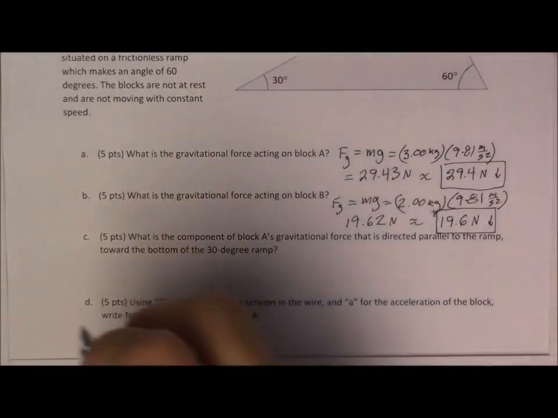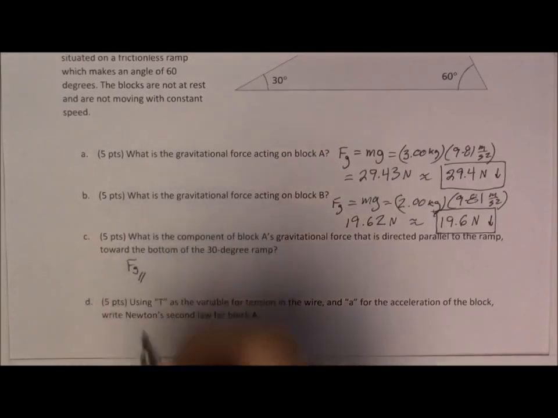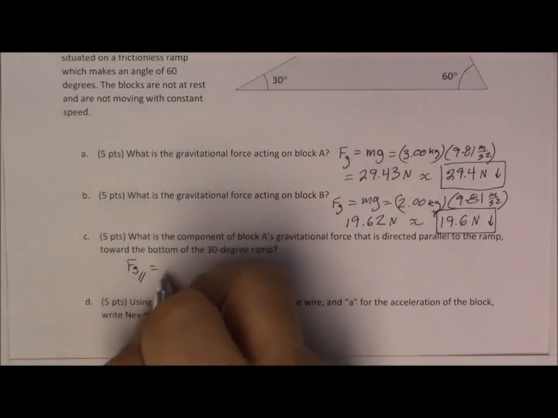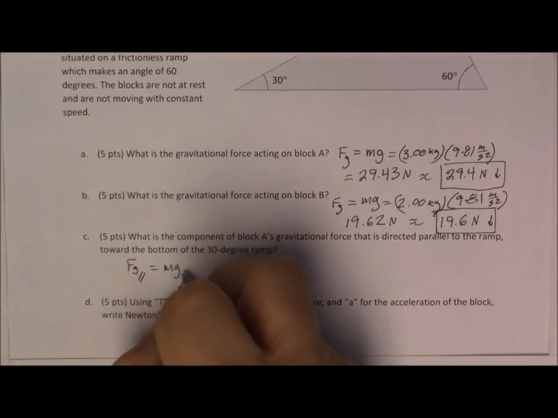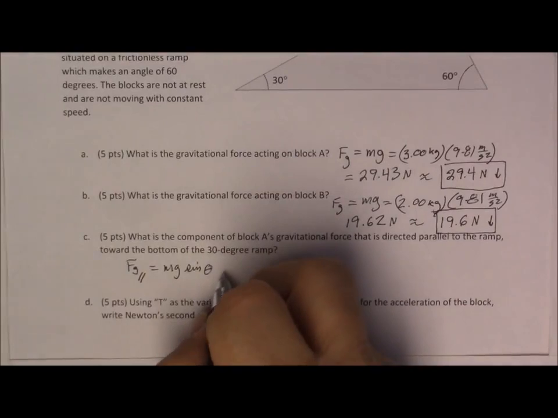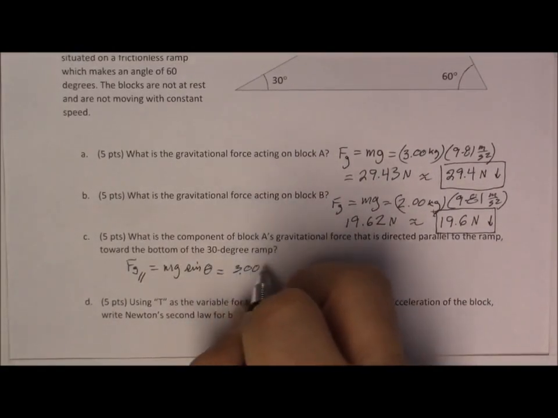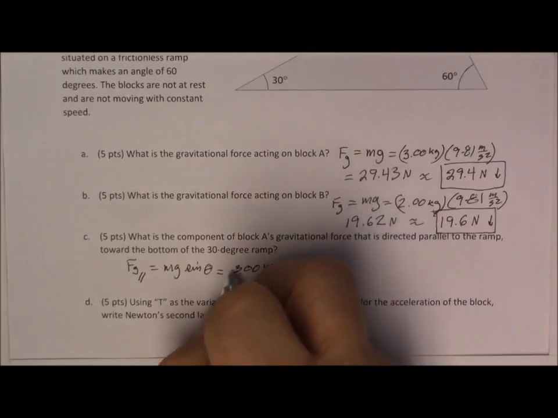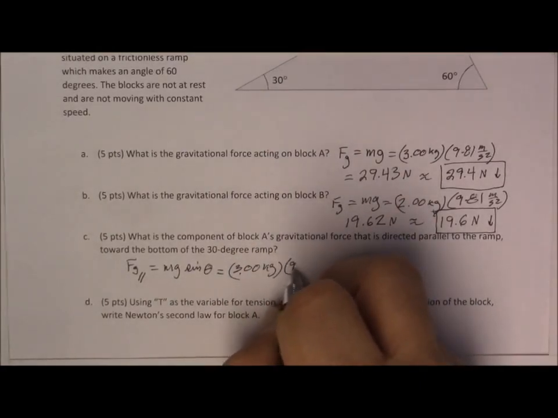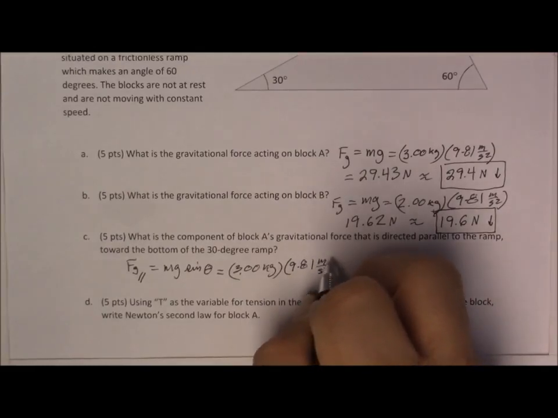So we can easily calculate that. The force of gravity parallel to the ramp is mg sine theta, which for this case is 3.00 kilograms times 9.81 meters per second squared.